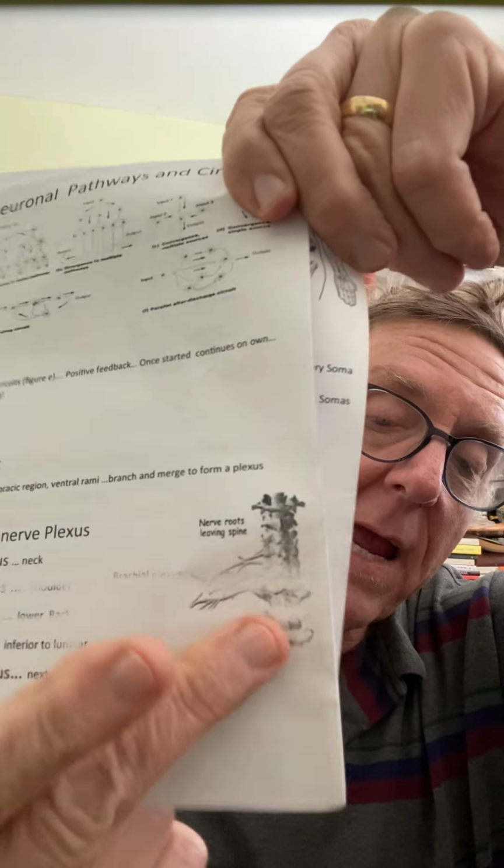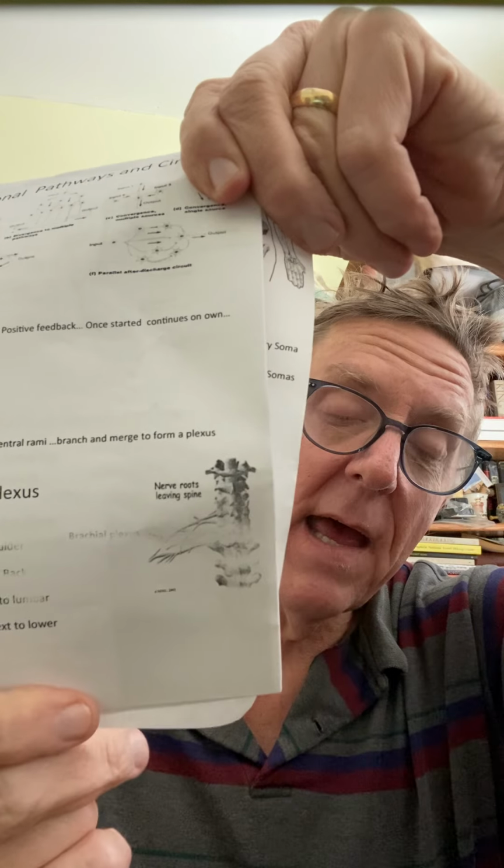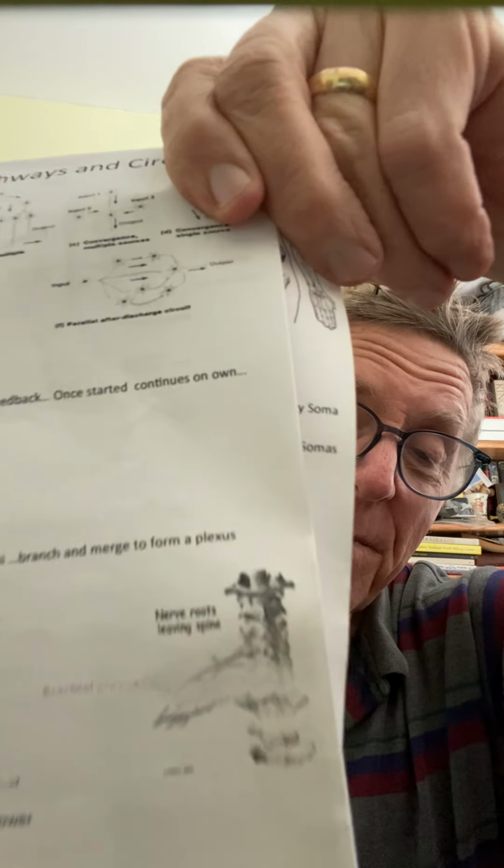All right, so we have these spinal nerves, and I said they can look a lot like a spider web, a plexus. So we're right here, and hopefully you can see that. Anyway, I don't know whether you can or not, but it is slide number 12 if you're playing along.